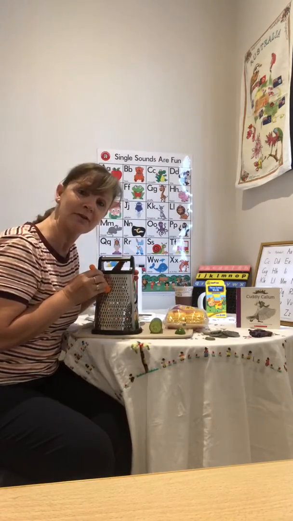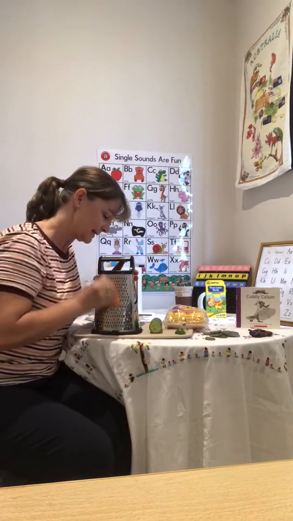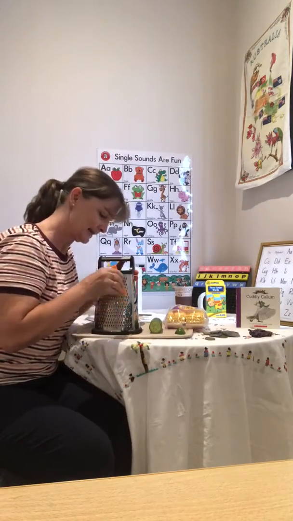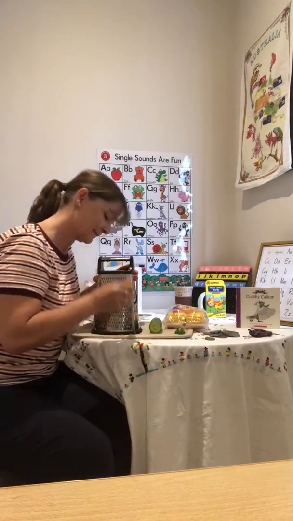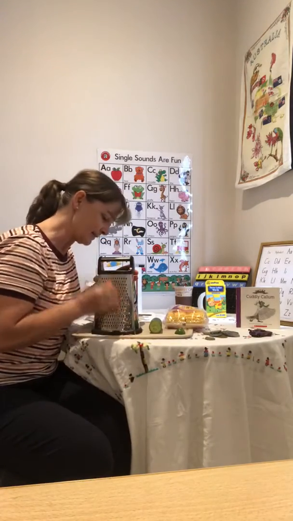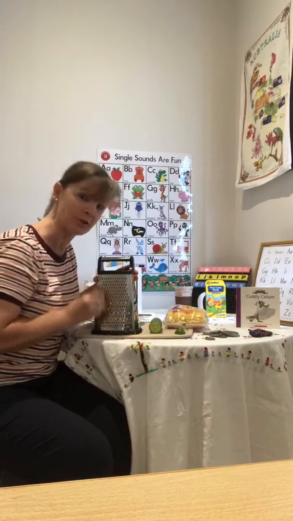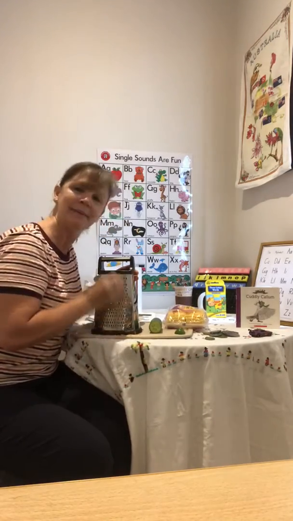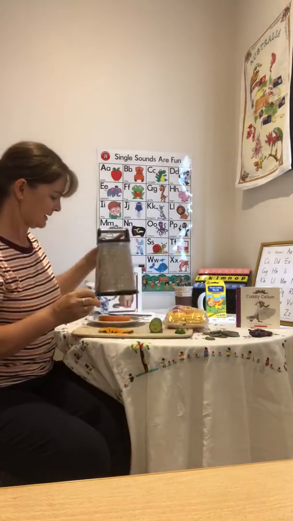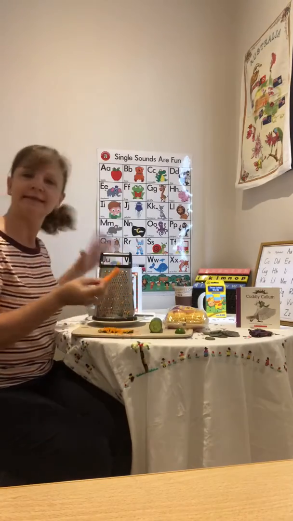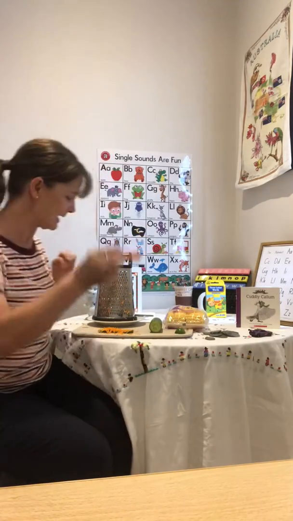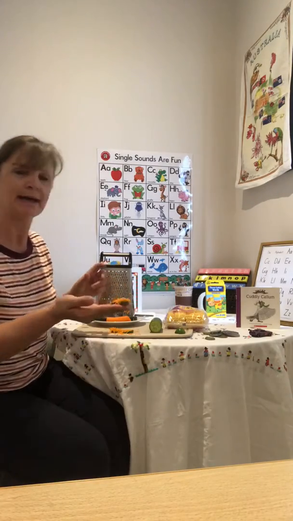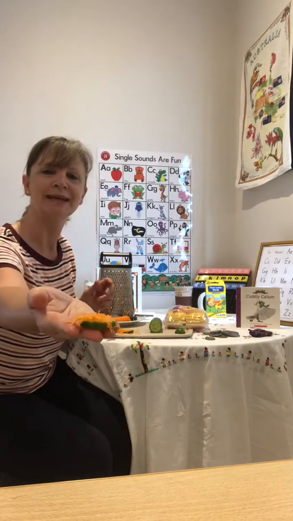Listen to the sound of the grater. Can you hear it making that grating noise? There we are. My cucumber carrot cookies are nearly ready. Yummy. I didn't even need to use the whole carrot, just a half a carrot. And here I have my cucumber carrot cookies.